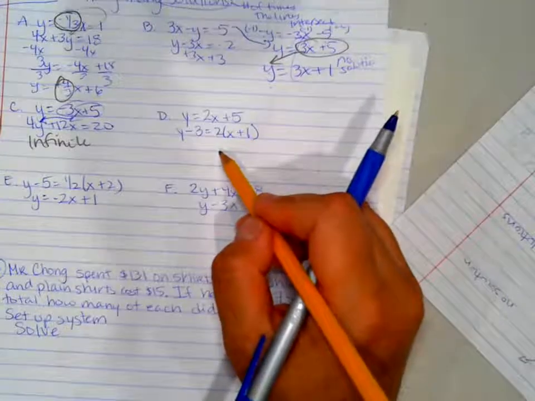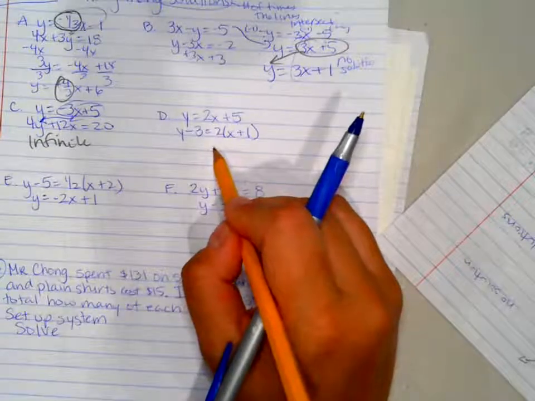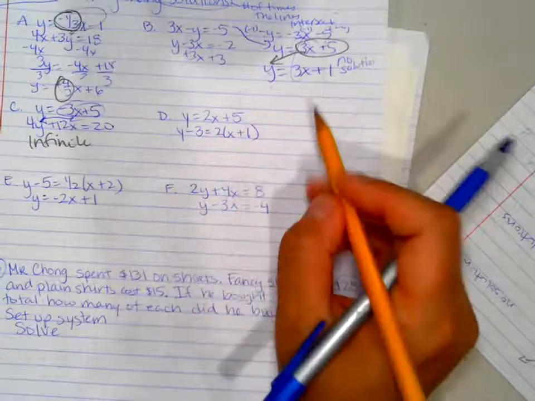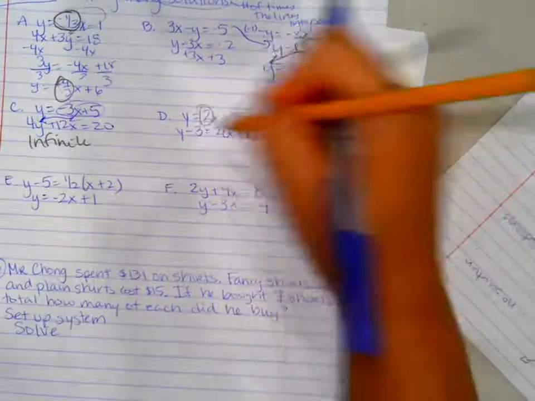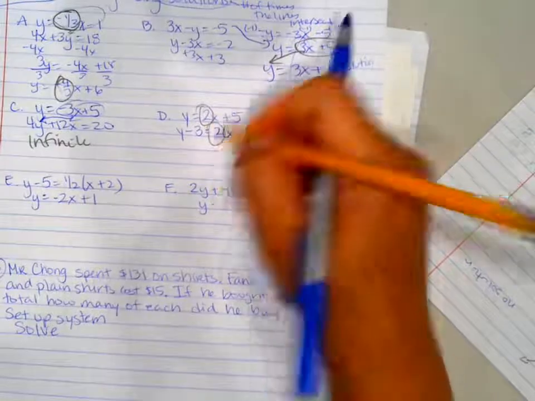Okay, looking at this one. You guys are going to have the same slope for these. I don't have to do any extra work. I have 2. This is in slope intercept form. I have 2 for my slope in point slope form.